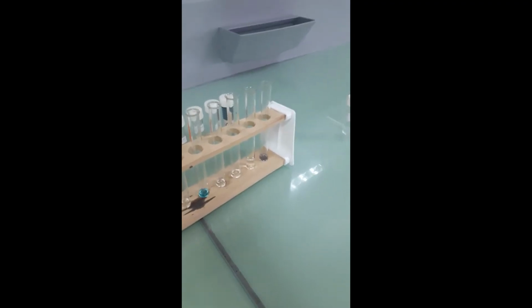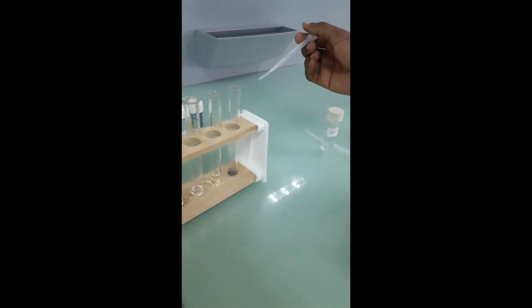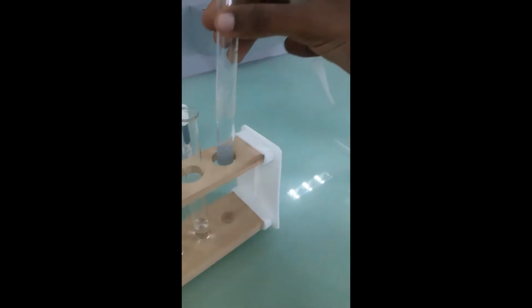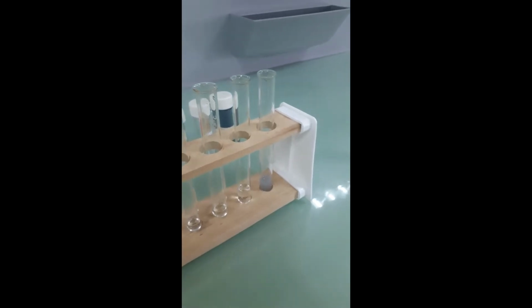So now we're going to do the second test with the cations using ammonia solution. In this test tube I have Cr3+ and I will be adding a few drops of dilute ammonia. Now in this test tube, I have Zn2+, and I will also be adding a few drops of dilute ammonia.